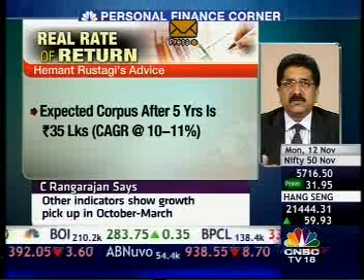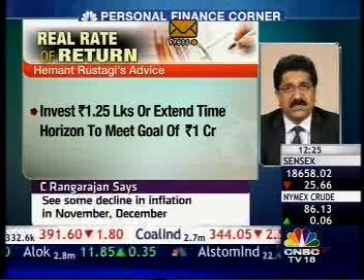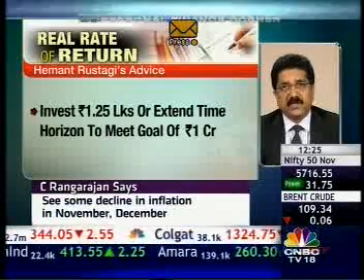But there are two ways that he can do it. Either he has to increase his investment to 1,25,000 per month, or he can extend his time horizon to 10 years. In that case, because he's already investing in equity, I can recommend a couple of other equity funds to him, ICICI Focus or Reliance Equity Opportunity, which he can include in the portfolio, because 10 years is a good time horizon.